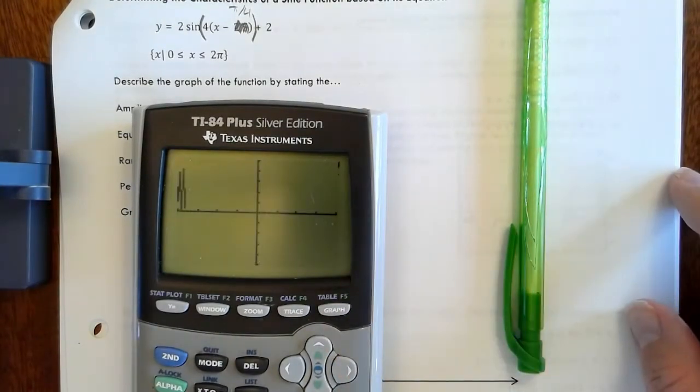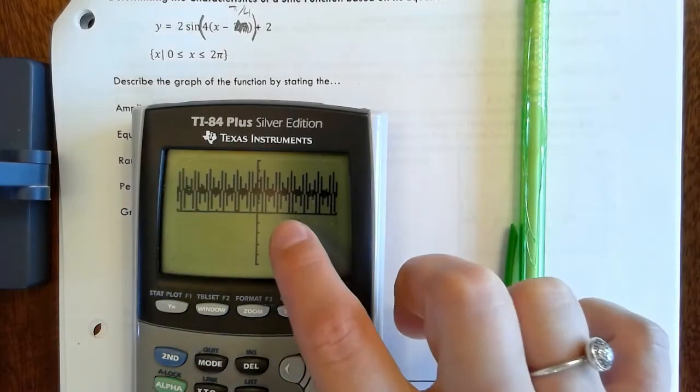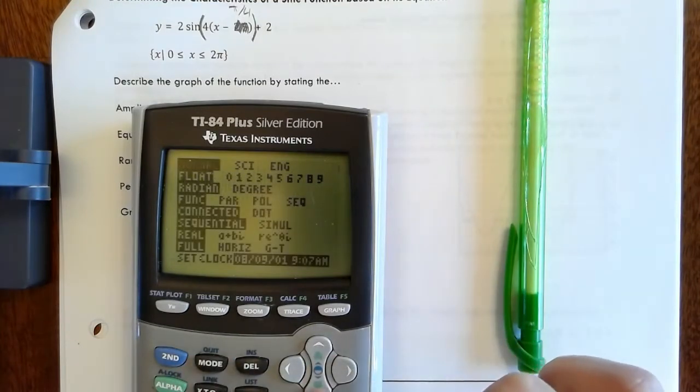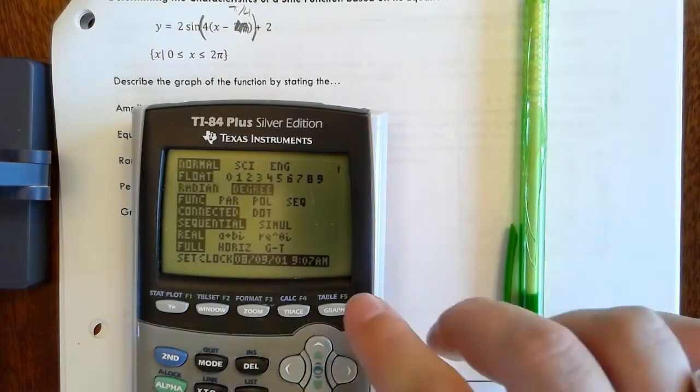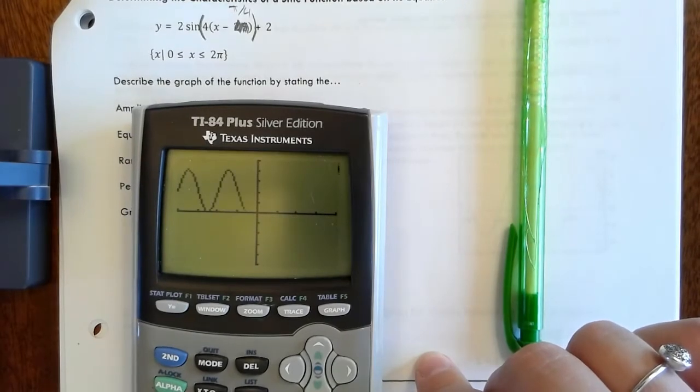Sometimes it goes crazy. There's what my crazy looks like. So that's not really what I'm expecting to see off of a graph, right? That is not the shape that I'm looking for. So if you get a shape that's not what you're looking for, we're just going to change your calculator over to the other one. So in this case, you would like degree, which is actually surprising to me, but whatever.